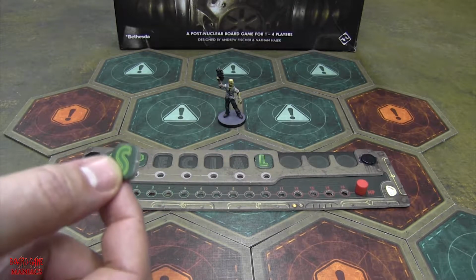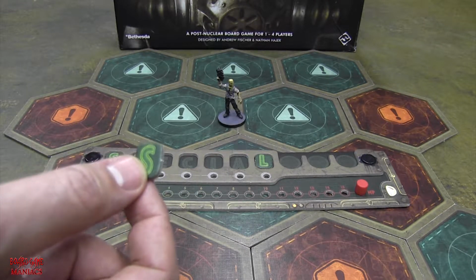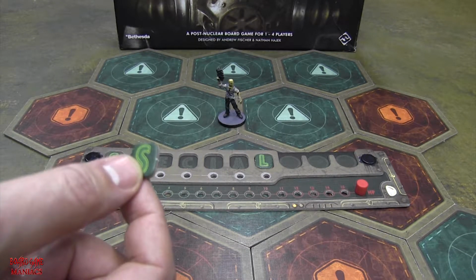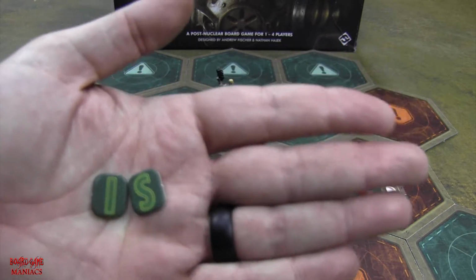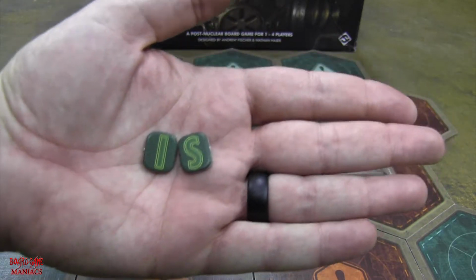I'm just going through them and just grabbing one. Hold on, keep grabbing the same ones. Like, come on. These are all random too as well. There we go. So you can see here I got an I and an S.